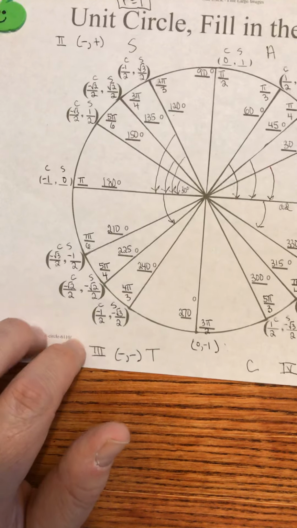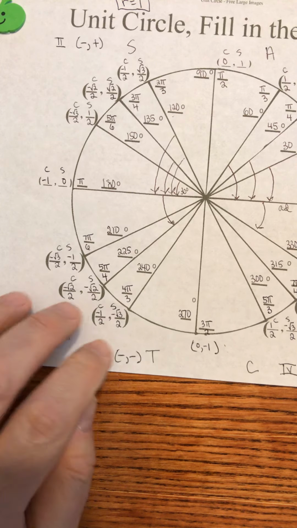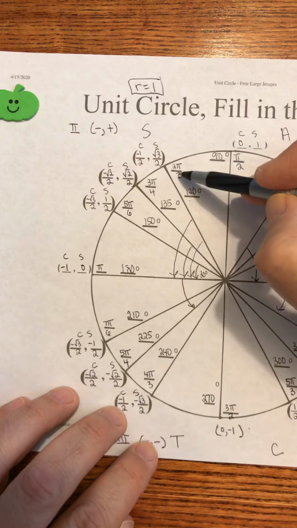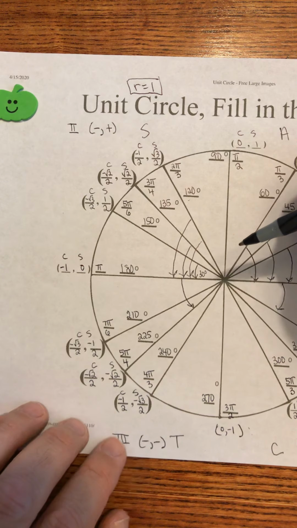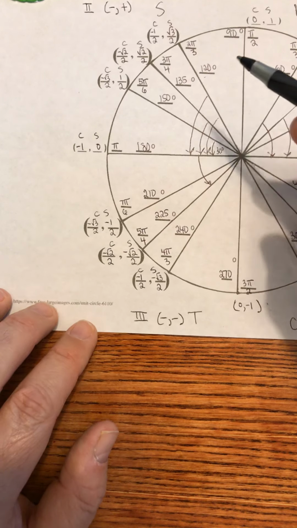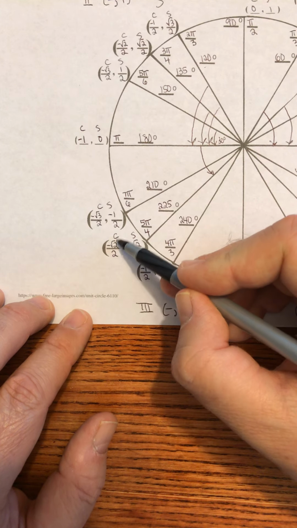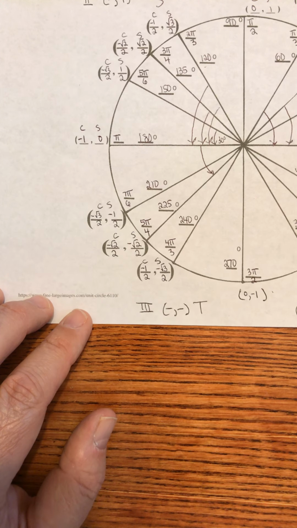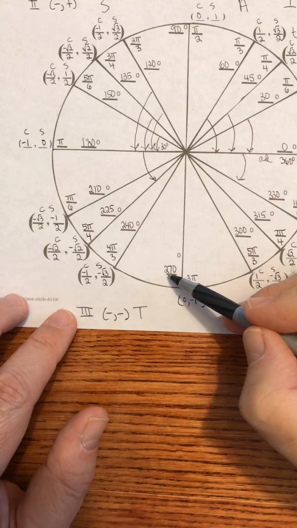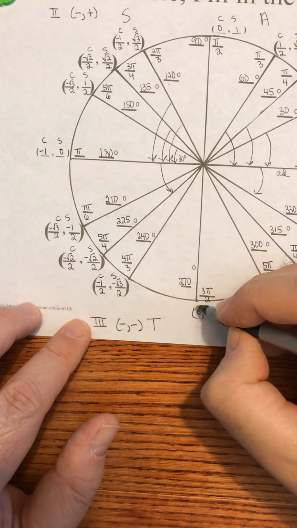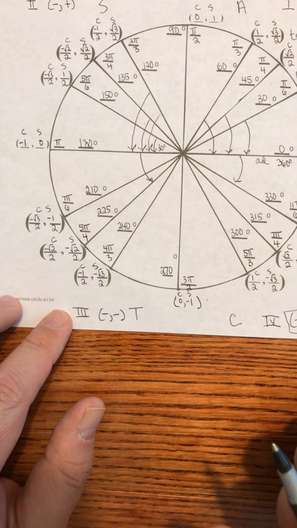If you have this unit circle complete, you can answer any question like, what is the sine of 2 pi over 3? Square root 3 over 2. What's the cosine of 225 degrees? Here's 225, cosine. Oh, look, it's labeled. Negative square root 2 over 2. What's the sine of 270? Here's 270, sine. Oh, I forgot to label this. Cosine, sine. Sine is negative 1.